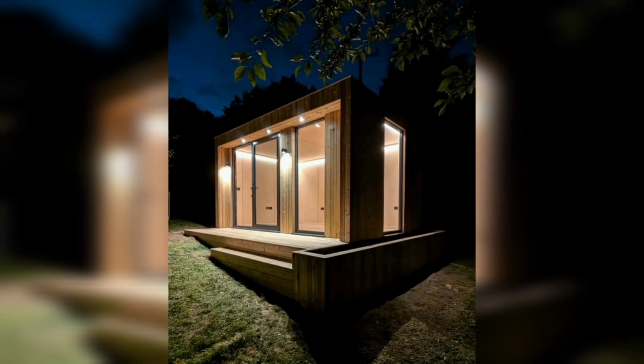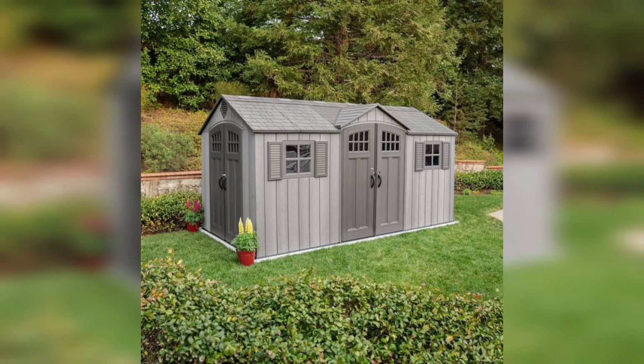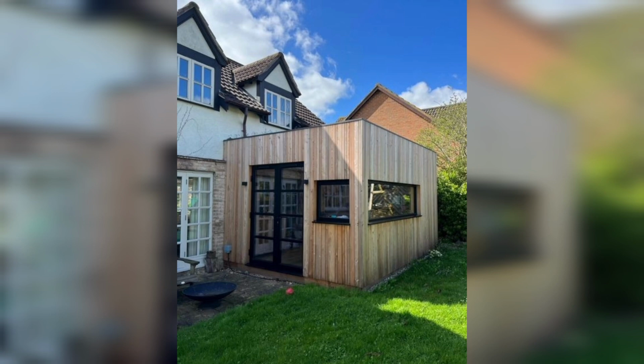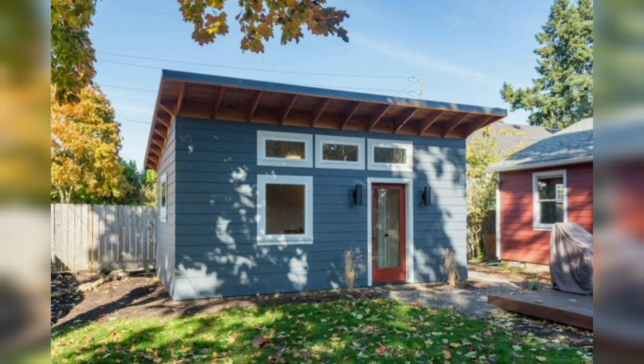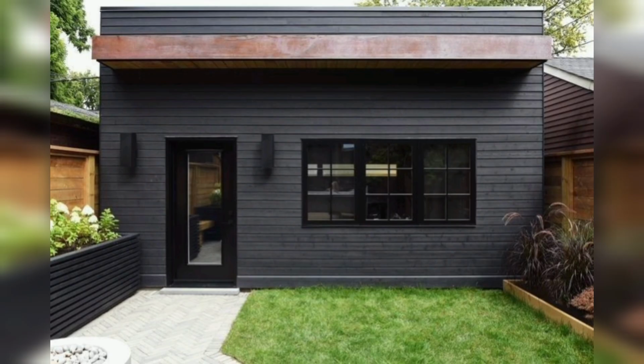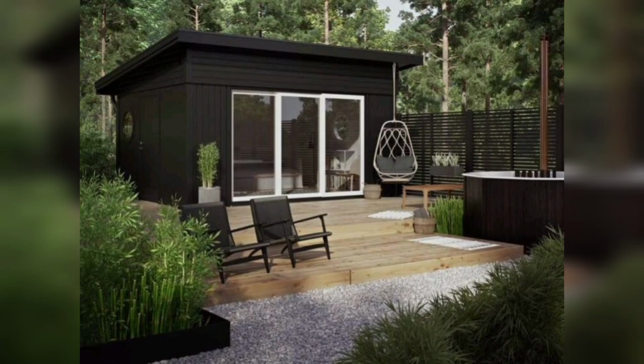Finish the interior. Install insulation to create a comfortable and functional workspace.